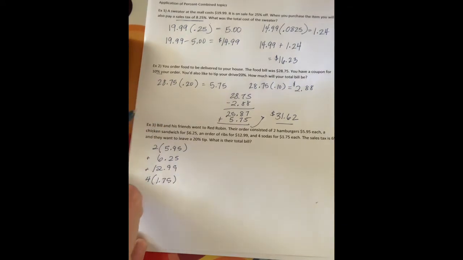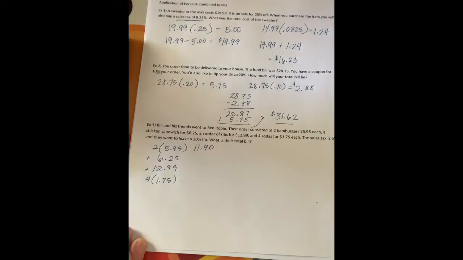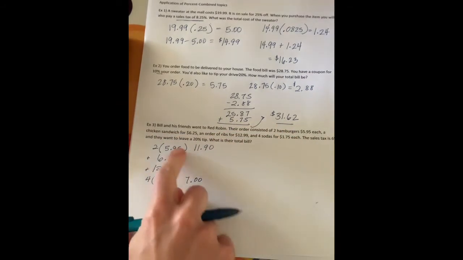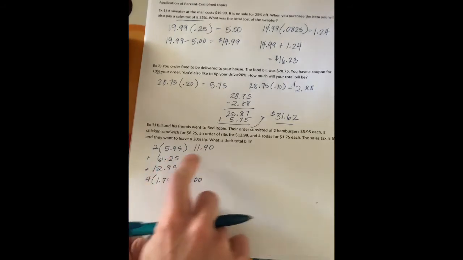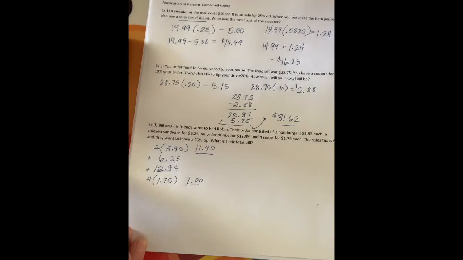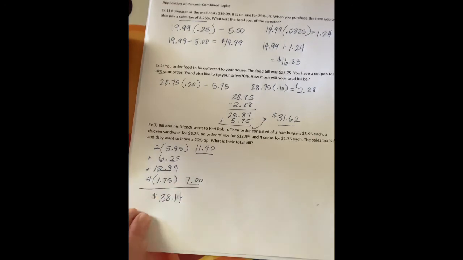So 2 times $5.95, they paid $11.90. Sorry, these were the hamburgers. 4 times $1.75, they paid $7 for the sodas. And then if I take these 4 totals, so 1, 2, 3, 4, and add them all up, then I get a total food bill of $38.14.